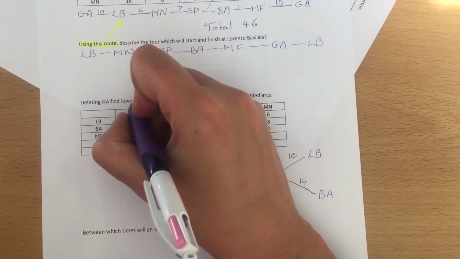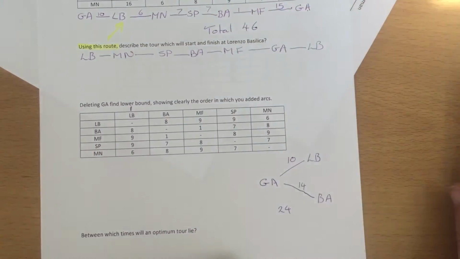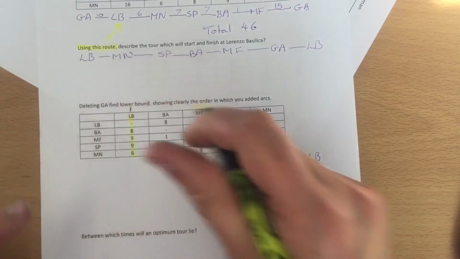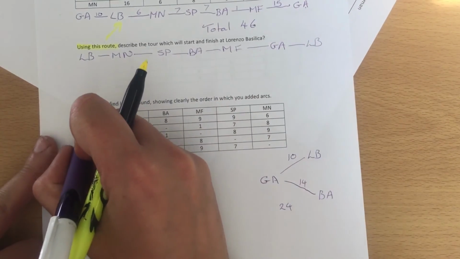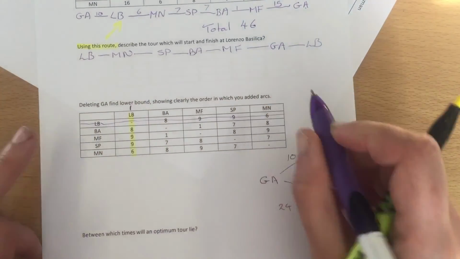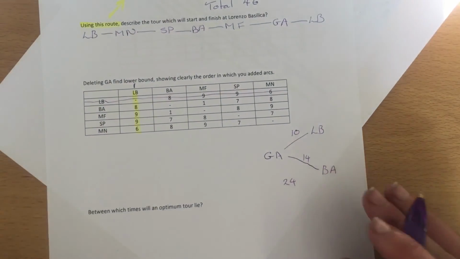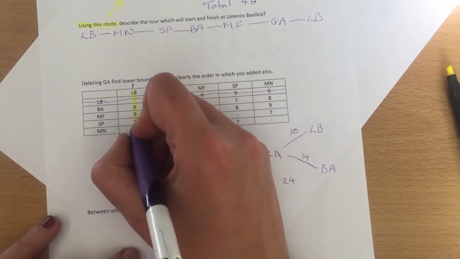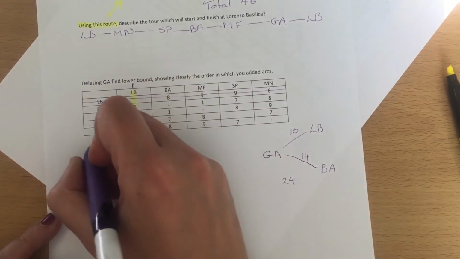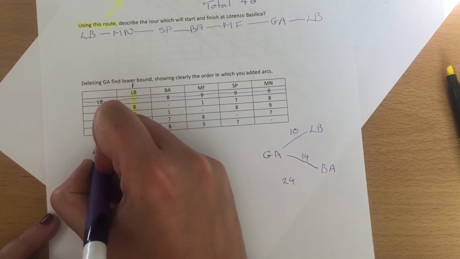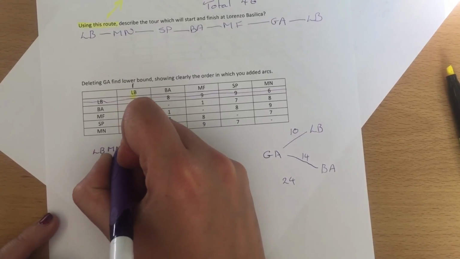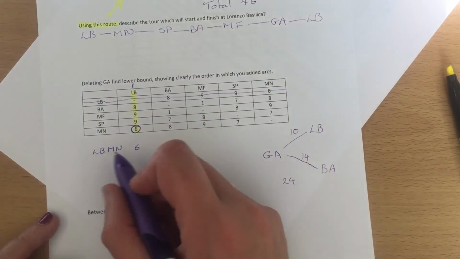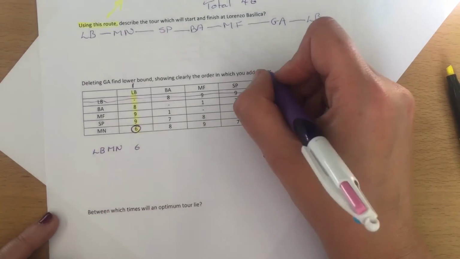So if we start by numbering our first column, highlighting our first column, crossing out our first row, then we look for the smallest thing that is currently highlighted, and that is this 6. So we've got LB, MN is 6. So we've just gone to MN.